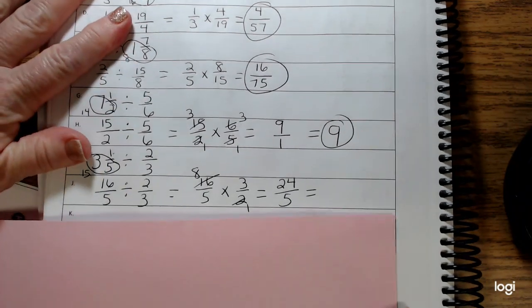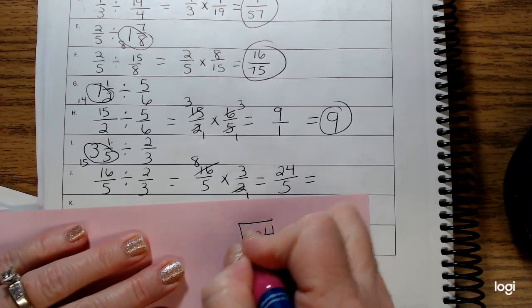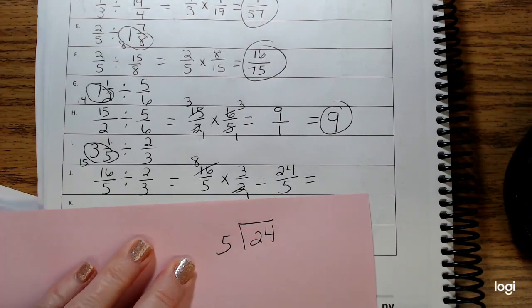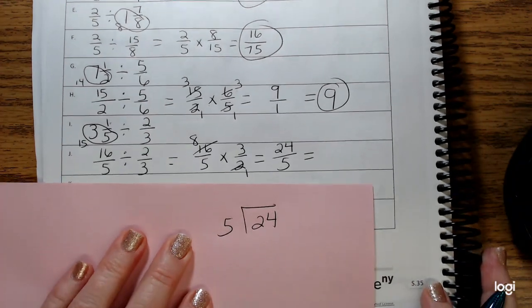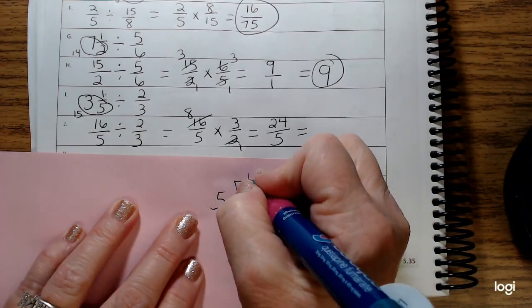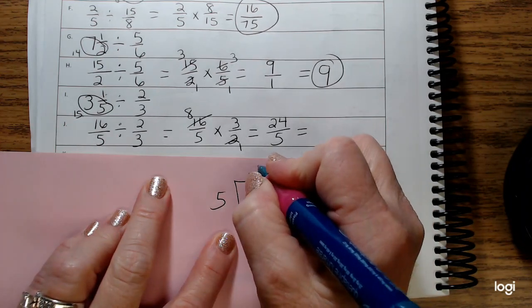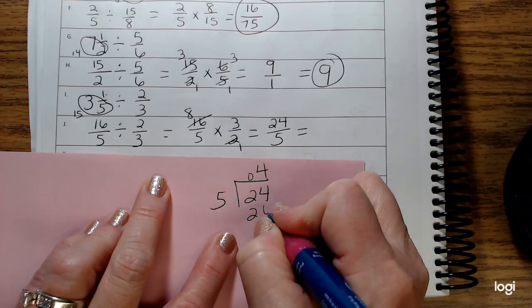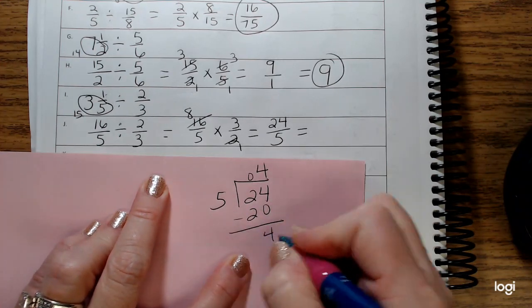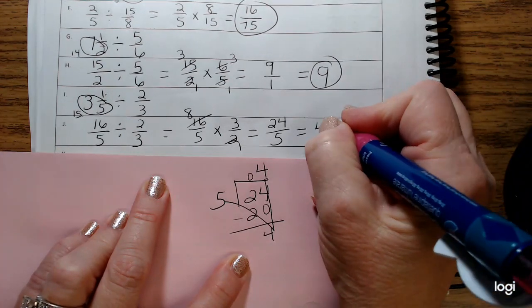So on your scrap paper or your marker board, I need for you to solve 24 divided by 5. Okay, well, we know 5 cannot go into 2, but 5 goes into 24, it looks like, 4 times, which is 20. So I have an answer of 4 4/5.